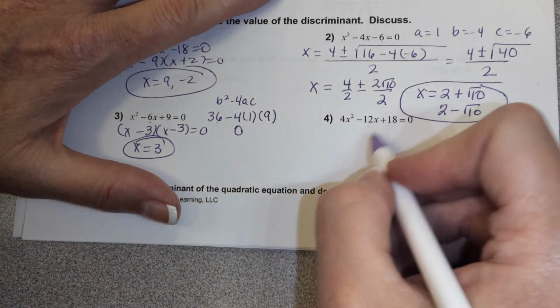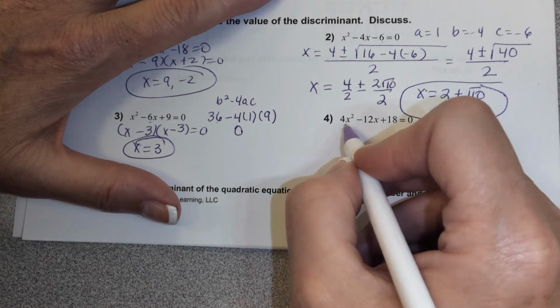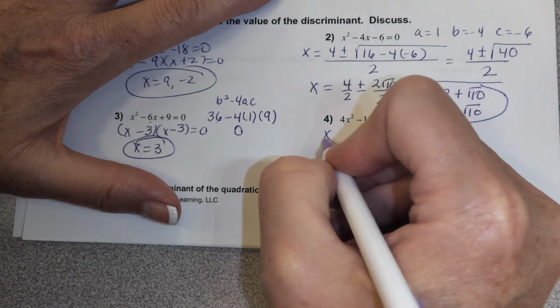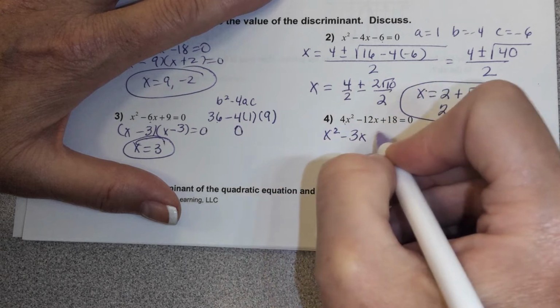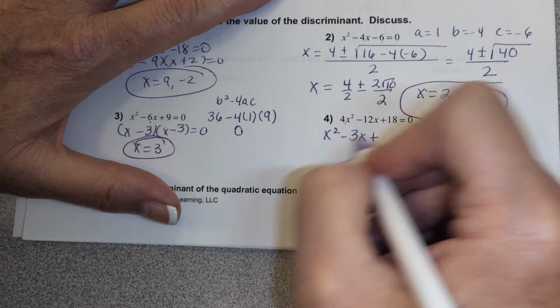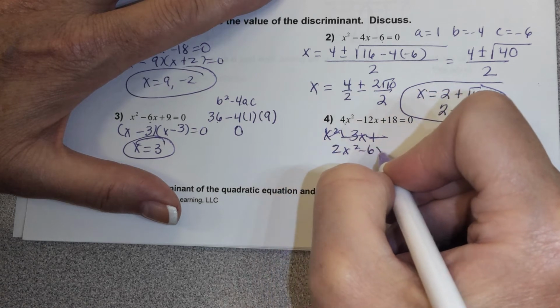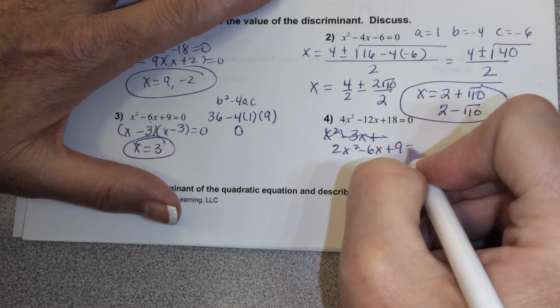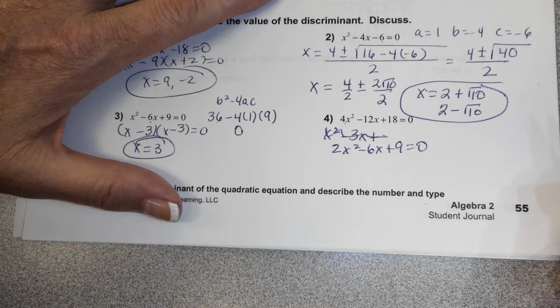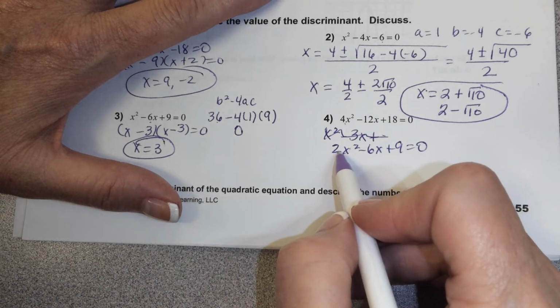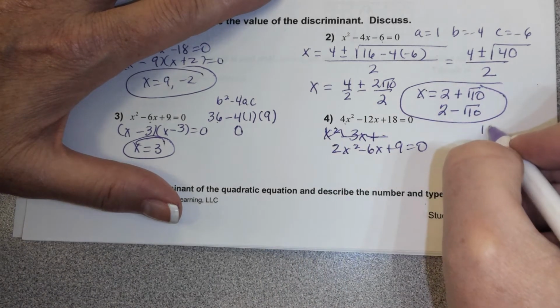All right, this one. If I can, I'm going to divide by that coefficient. Can do it, so I'm going to, what's that divide? Oh, no, I can't. Never mind. Let's divide by 2. All right, so I've got this. The quick way to see if this can factor is, I'm going to multiply 2 times 9, that's 18.